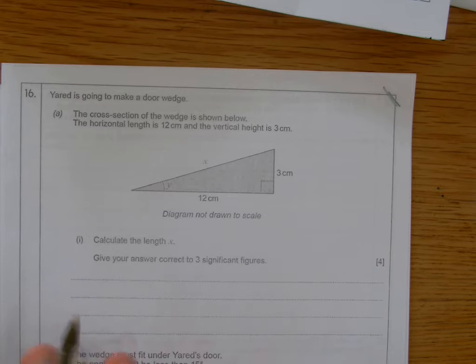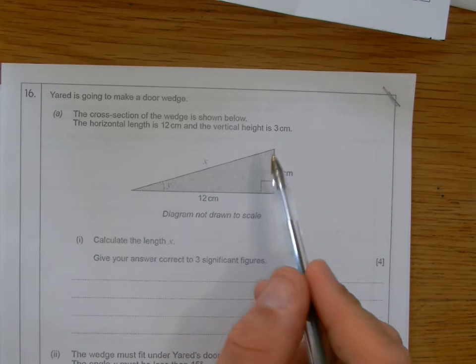sides. And that can happen, for instance, when you've got two triangles stuck together. Sometimes you've got two right angles stuck together. If you know two sides, you can work the other out.